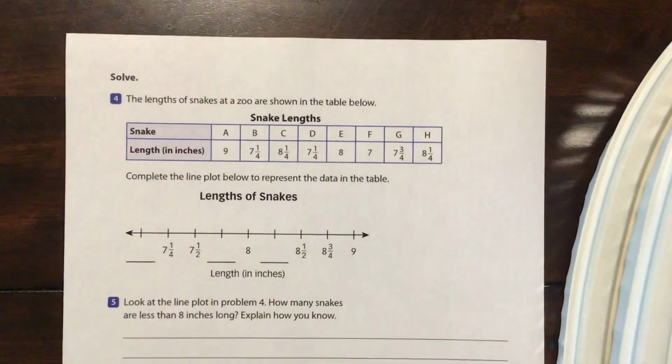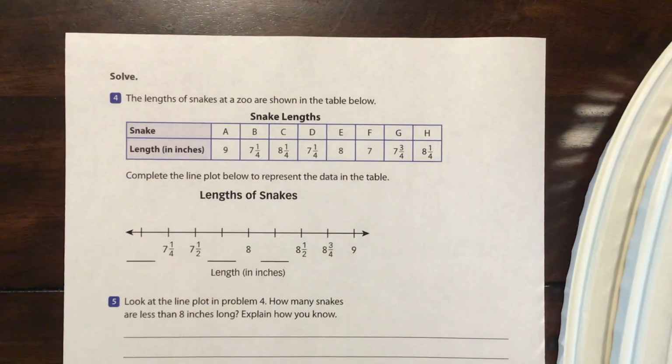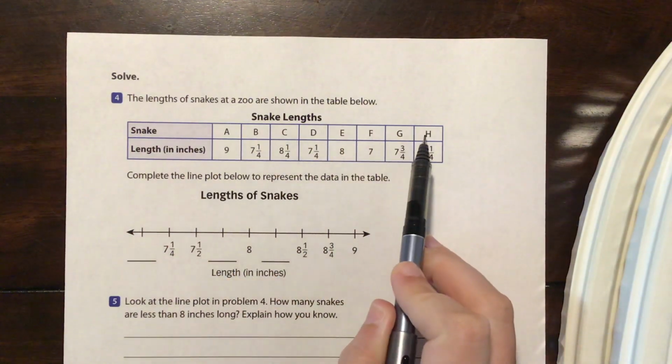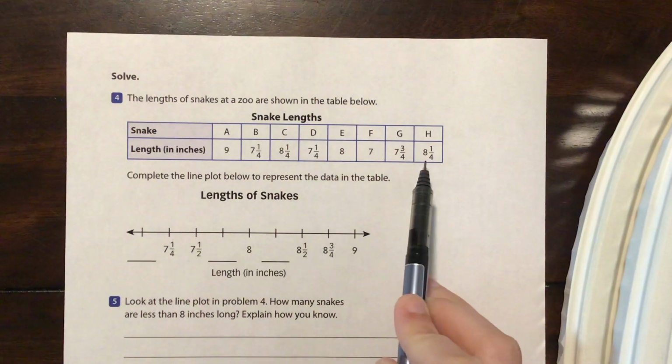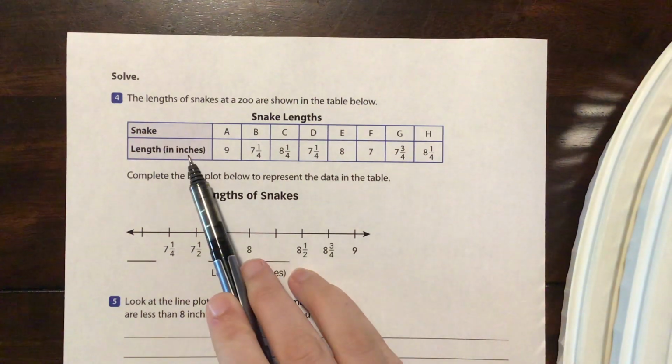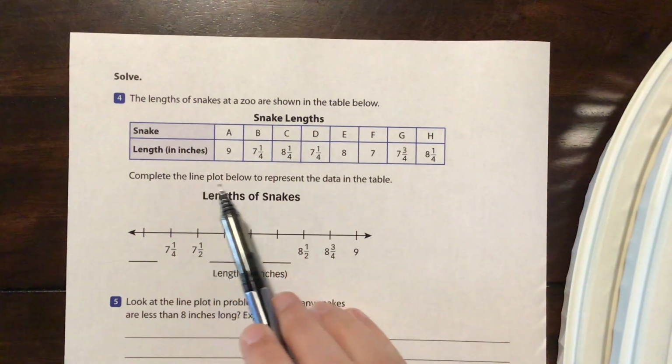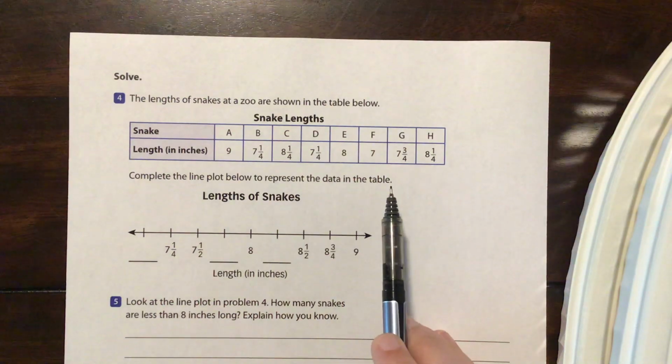Number 4, the lengths of snakes at a zoo are shown in the table below. So we've got snake A through H, and the snake's length is underneath each of the snake letters, and it's measured in inches. Complete the line plot below to represent the data in the table.